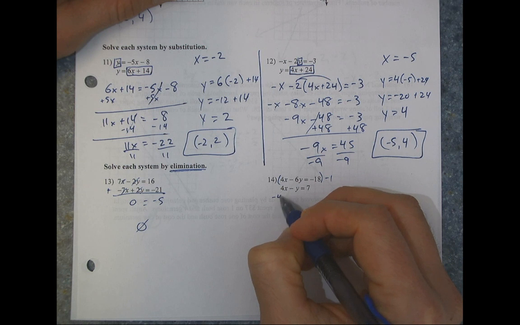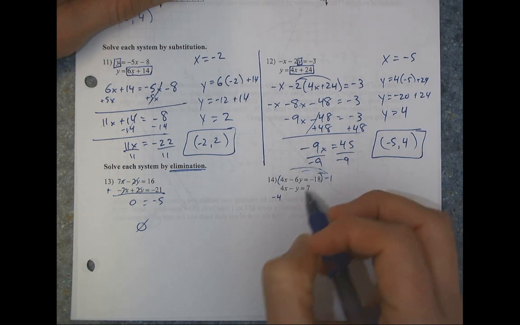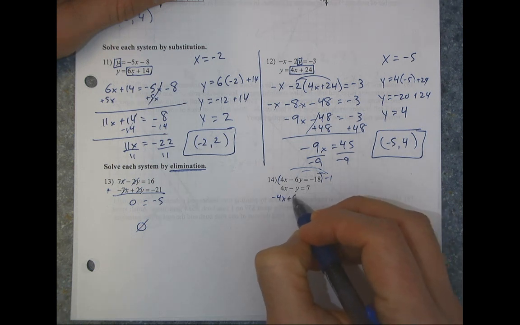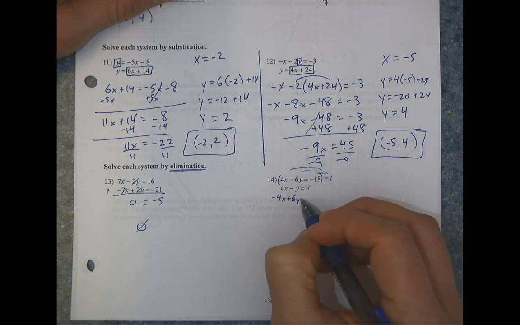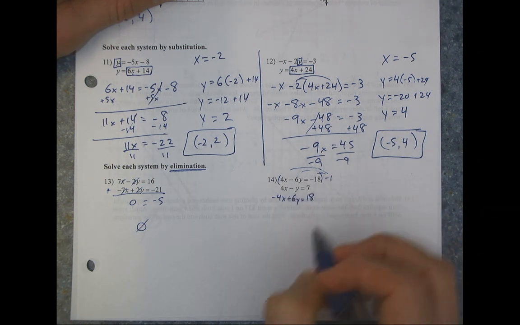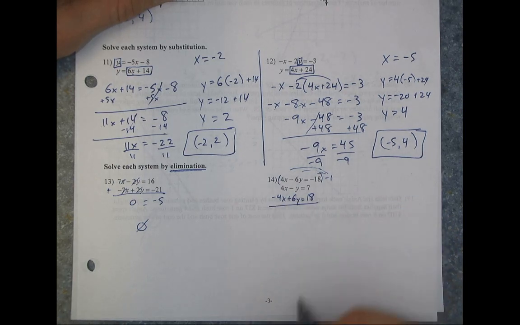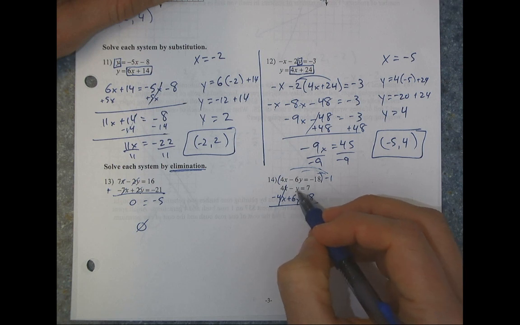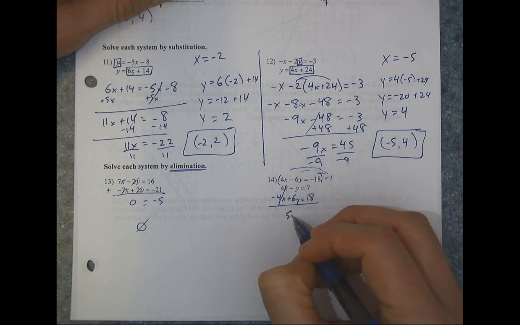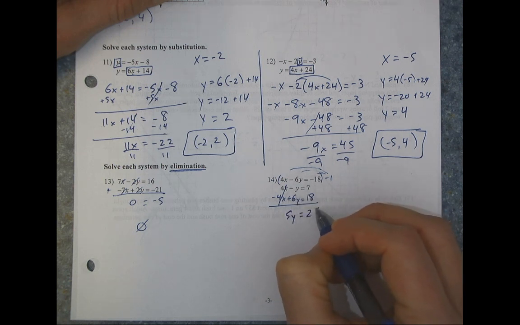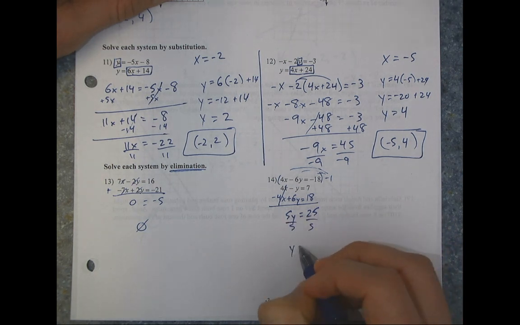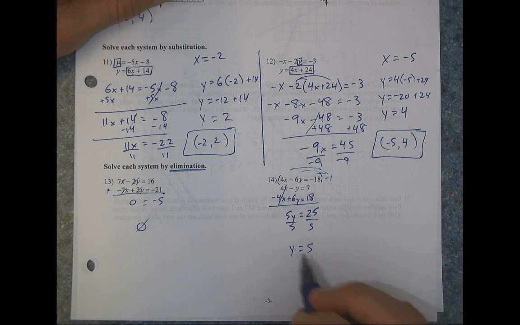So I'm going to go ahead and distribute here, make sure all 3 get it. So negative 4x. This is negative times a negative, so positive 6y, negative times a negative, positive 18. X's cancel. So this is a negative 1 plus 6, that's a positive 5y. And this is 25 when I add them together. So divide by 5, y equals 5. The y does, not x, y does.